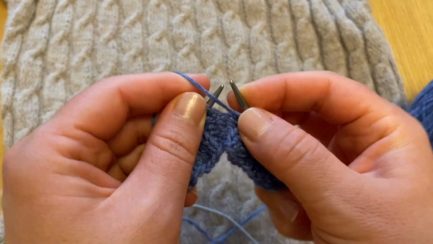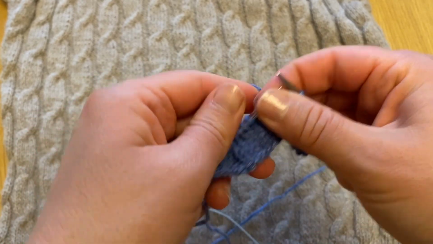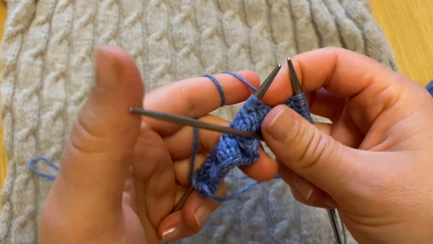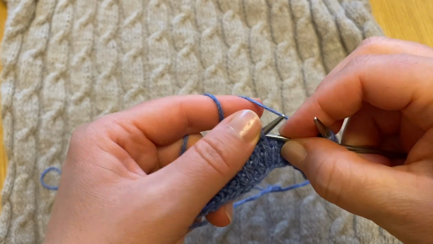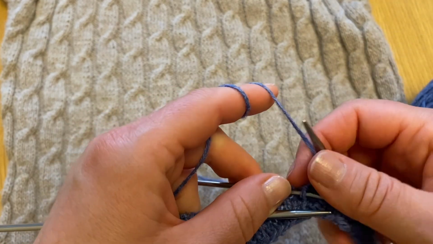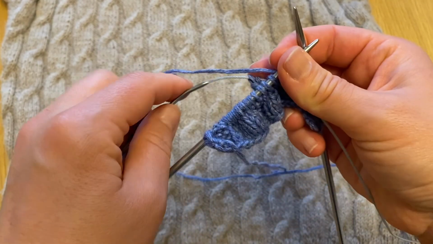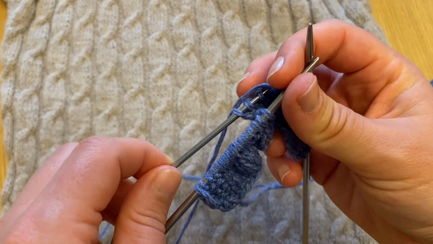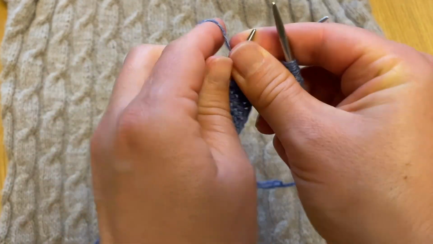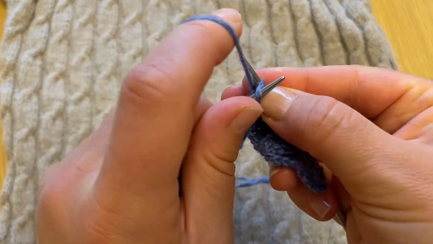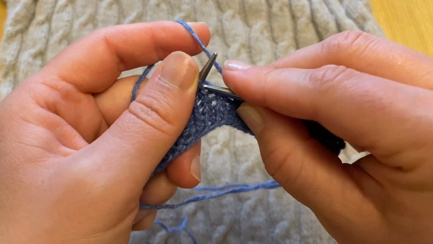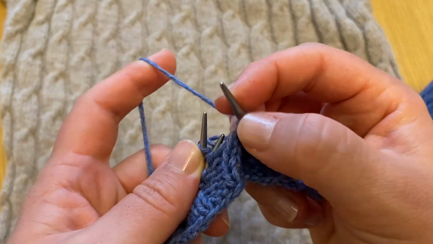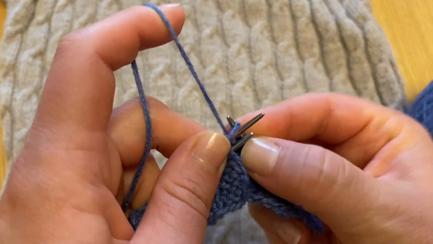And continue knitting, purling 3 stitches. Then again get into my next set of knit stitches. I'm removing 3, holding the needle to the back, make an increase, and then knit the first 3 stitches.